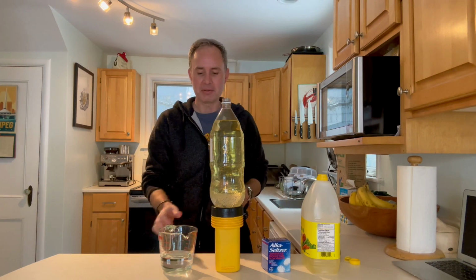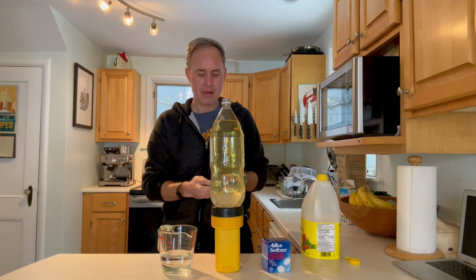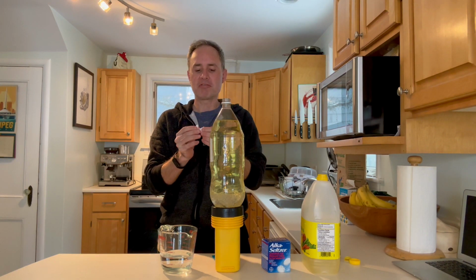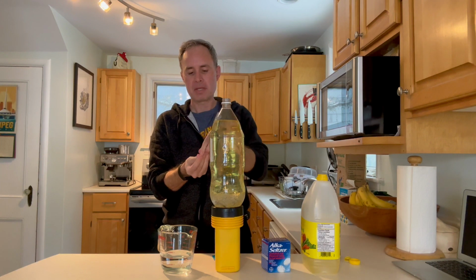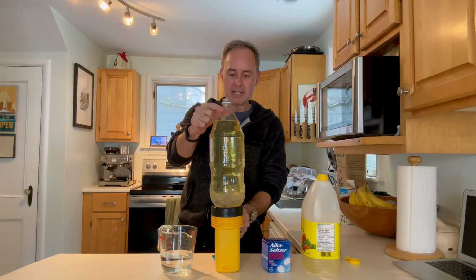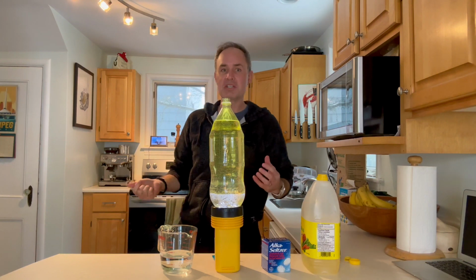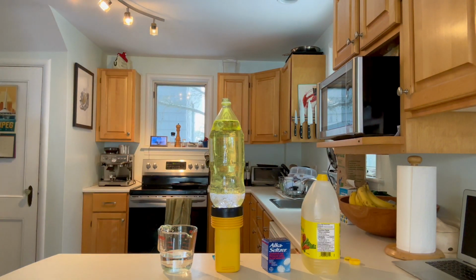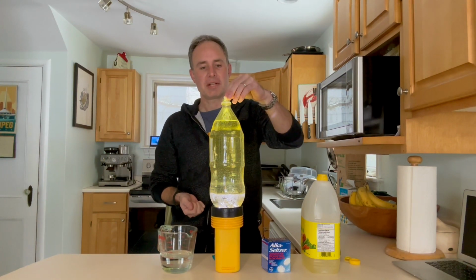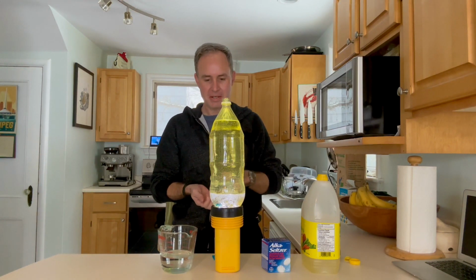The last thing we want to do is take some Alka-Seltzer. You take one tablet and break it up into about 4 pieces. And this is where the lava lamp comes in. I'm going to turn on the flashlight and turn off the kitchen lights. Now I'm going to drop in some of these Alka-Seltzer tablets and we'll see what happens. So that goes in.